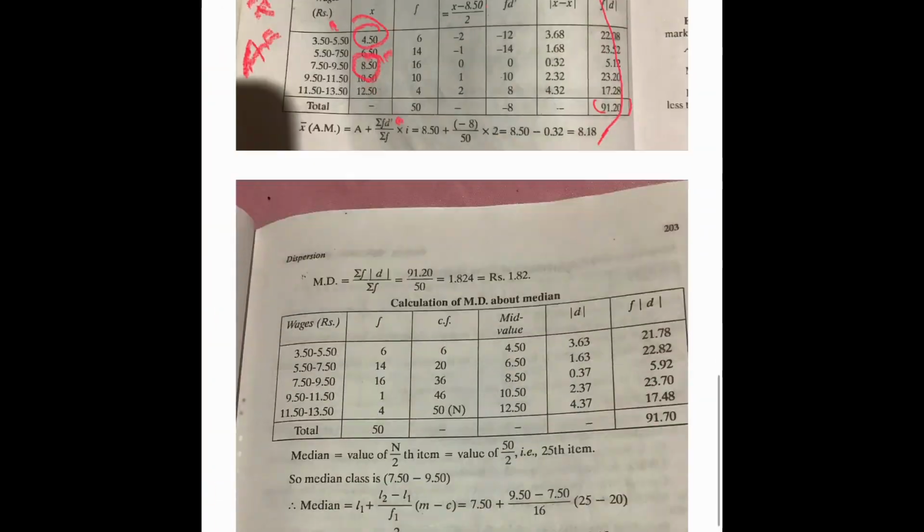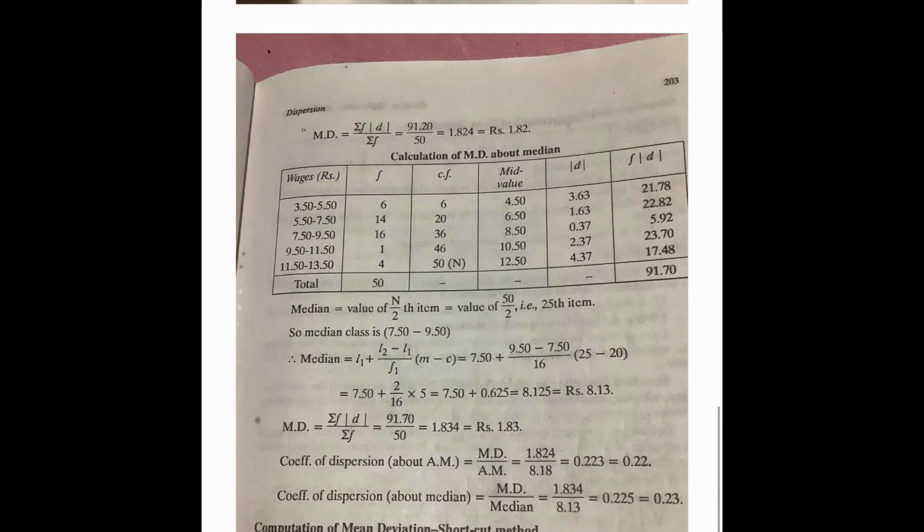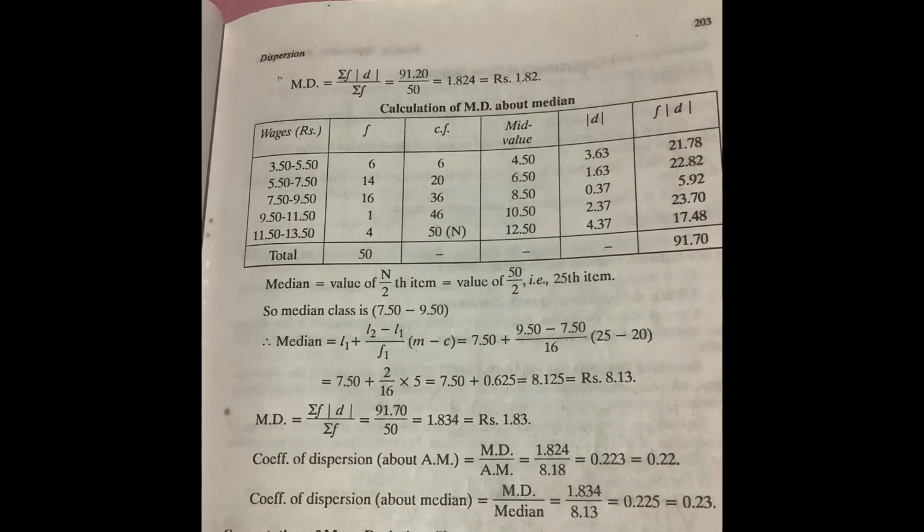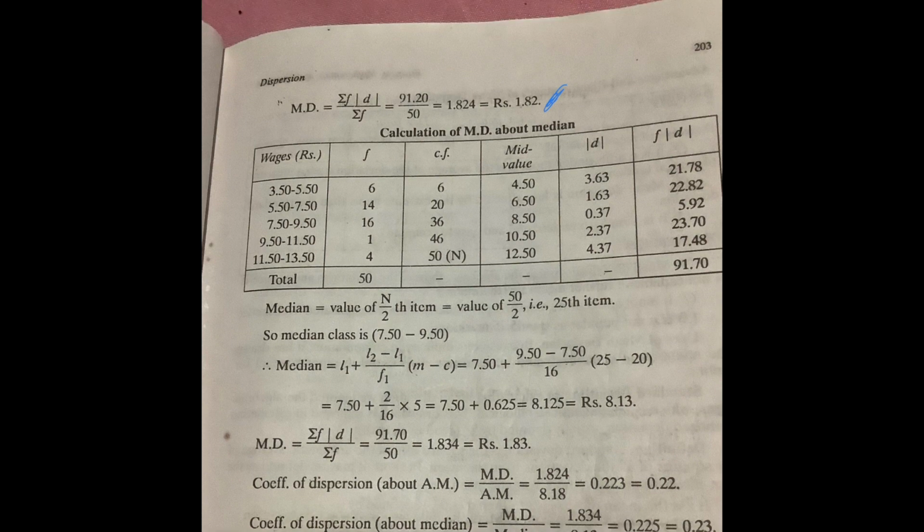Now in this way, you can also see here, they have solved it here also. If you are confused with that, you can refer to this. Now the same question you can calculate from median, mean deviation about median. The formula is the same: MD is equal to summation of f |d| divided by summation of f. Now |d| is equal to x minus median. So you require the median. How are you going to find it?